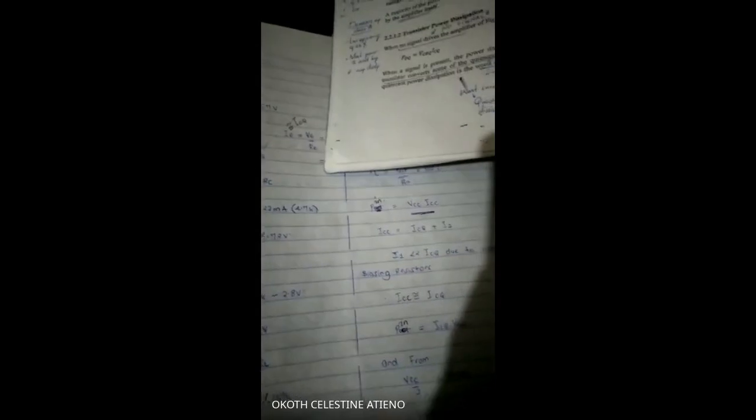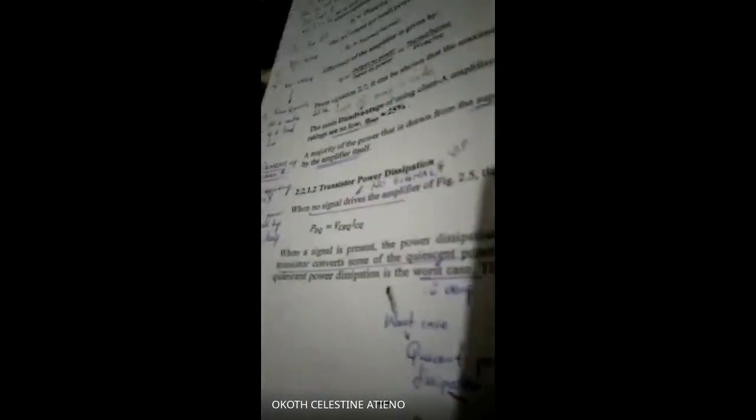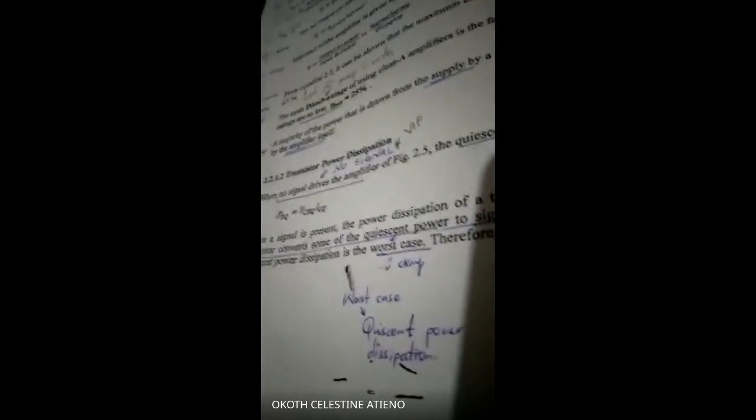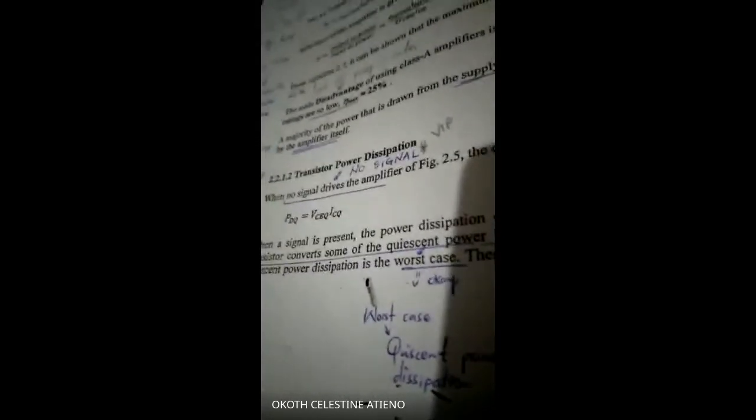We're being told, on page 18, that when no signal drives the amplifier, the quiescent power dissipation is VCE times ICQ. Does it mean when there's no AC signal fed into the circuit?